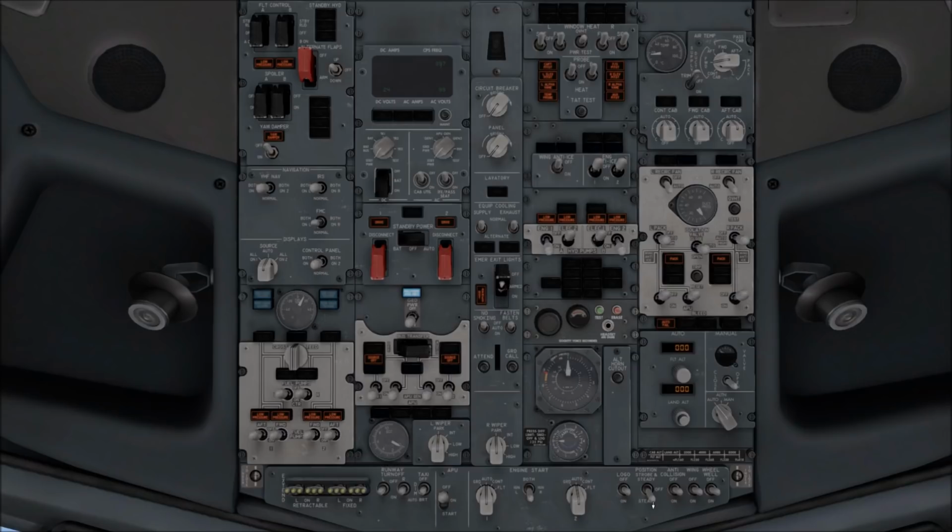We're going to set the position light to steady. And we're going to close the emergency light guard. We're now going to make sure that the packs are turned off. And then we are going to align the IRS.